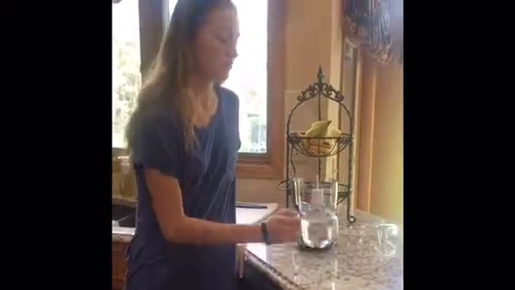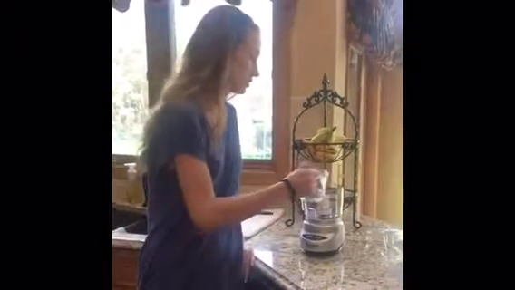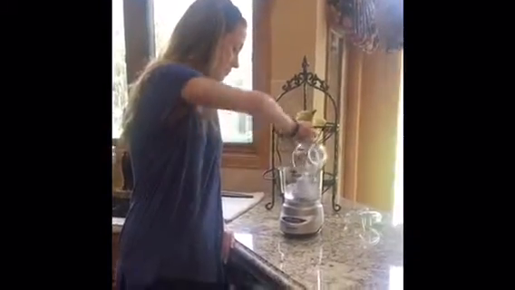Next, add 250 milliliters or 1 cup of water to your blender. After this, cut up your small red skin potato into tiny pieces.